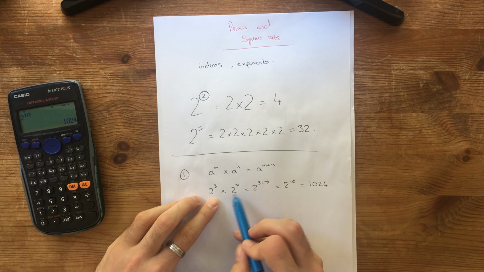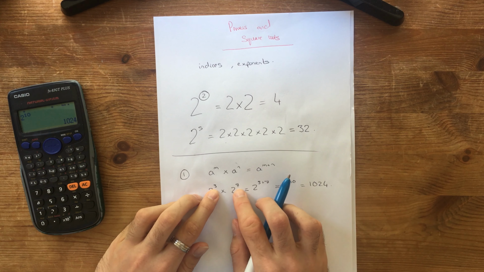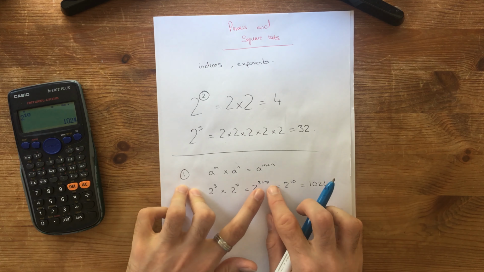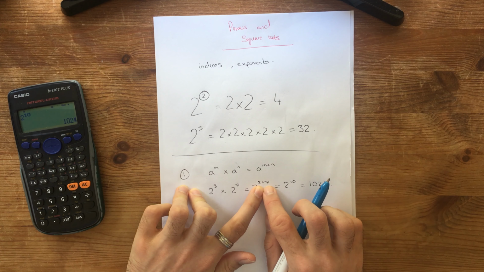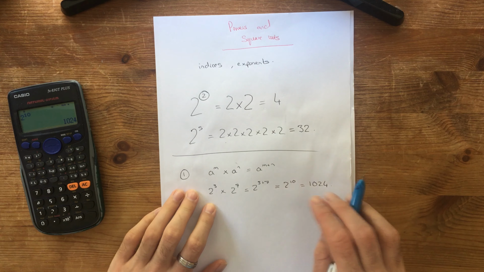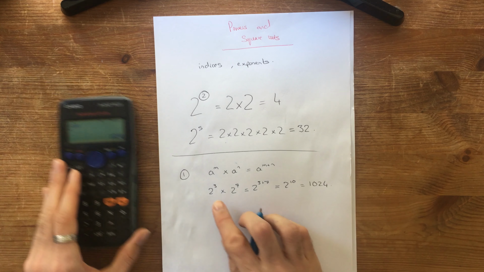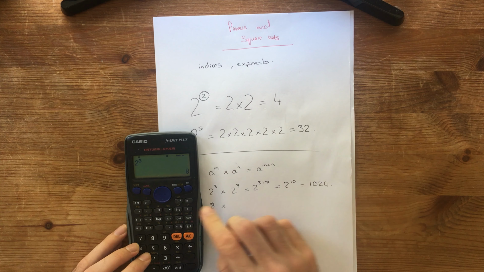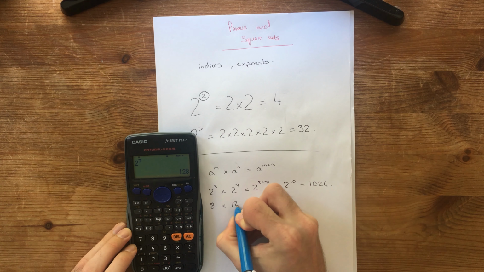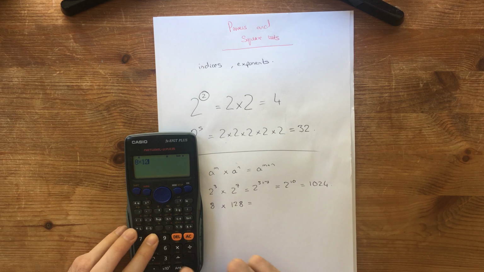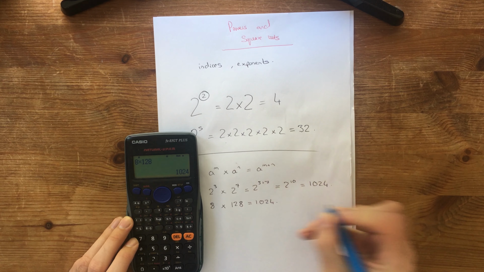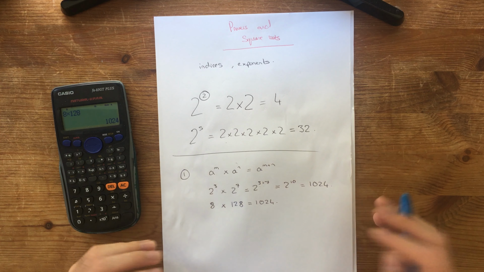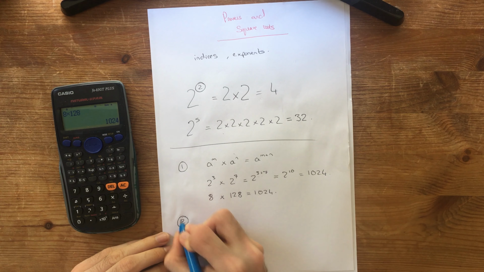Okay, so let's go back a little bit. All that says is when we're multiplying two numbers, which both have a power, and they're both the same number on the bottom, they have to be the same base number, we just add the powers together. And then you can do it that way. So let's just check it out to see if we're 100% sure on that. What's 2 to the power of 3 is 8, multiplied by 2 to the power of 7, which is 128. So what's 8 times 128? It's 1024. Okay, so it works out. Basically, you just have to add the powers together if you're multiplying two numbers. That's the first rule.